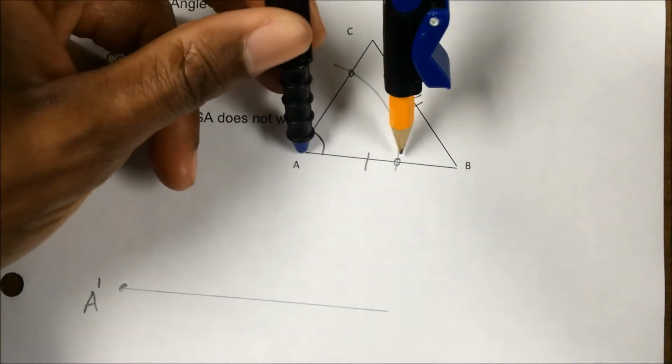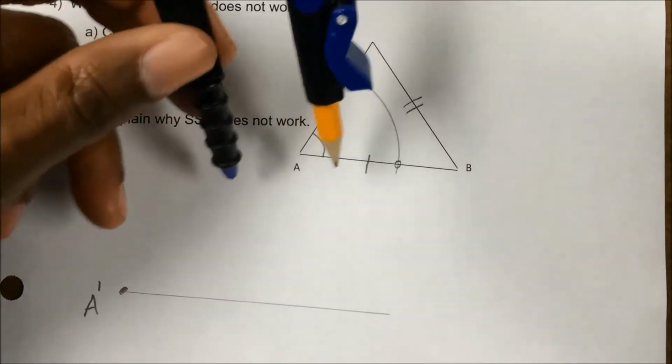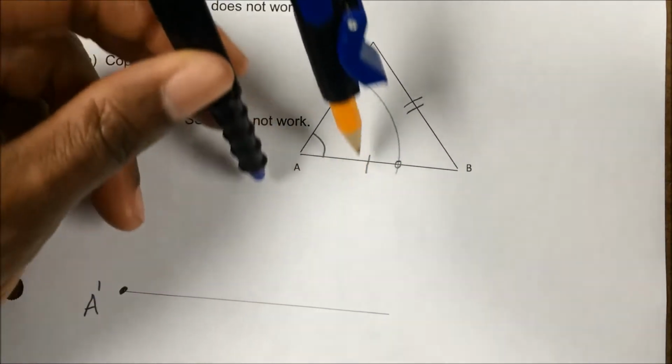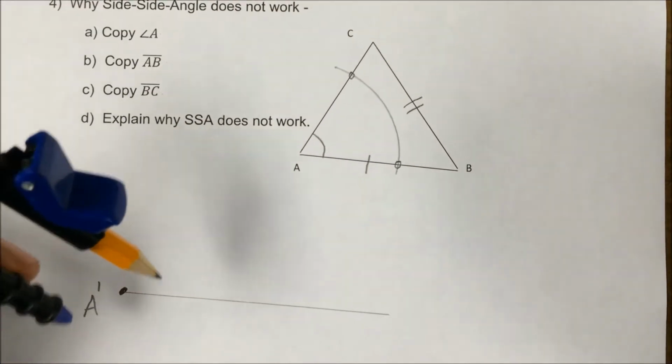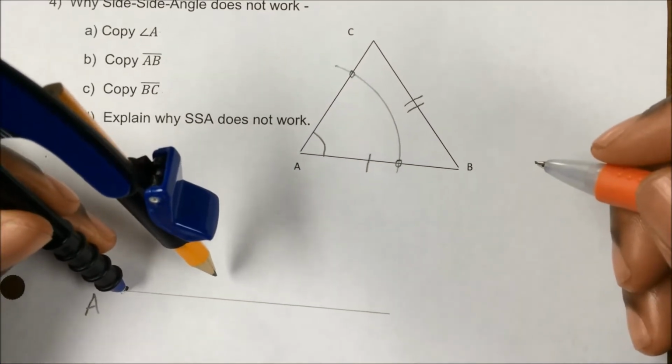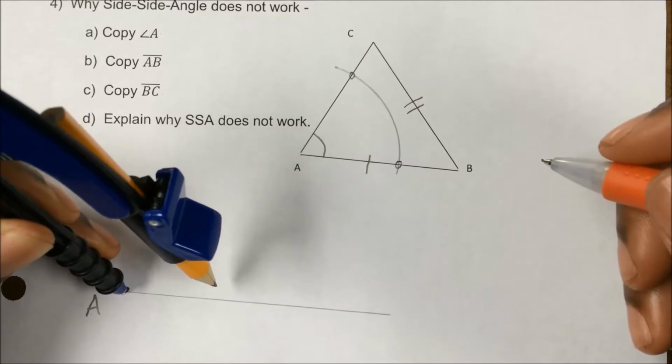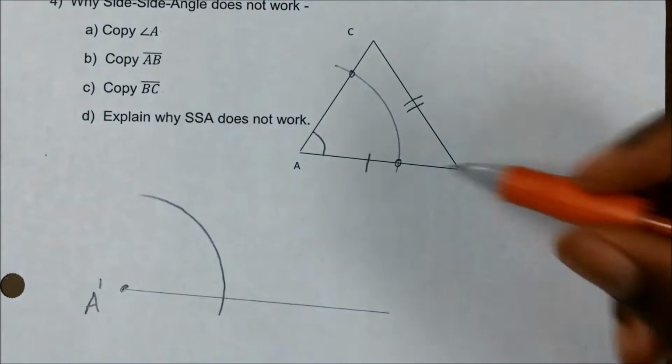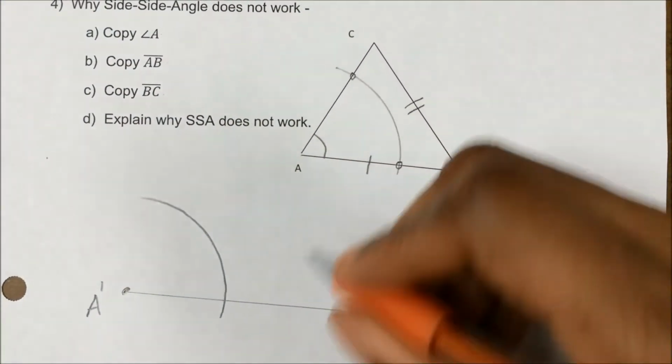I haven't changed the width of my compass yet. So I'm going to bring my compass down and put my point on A prime, and draw that same arc again.